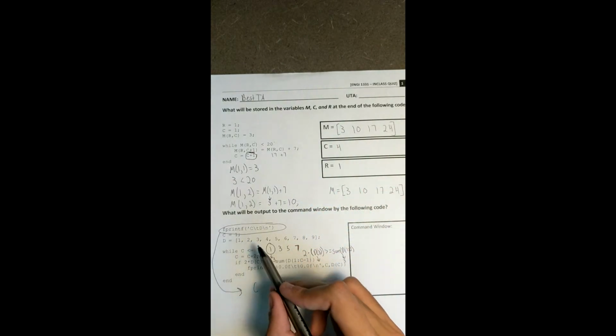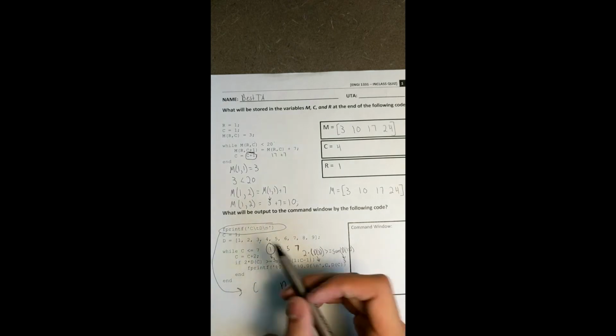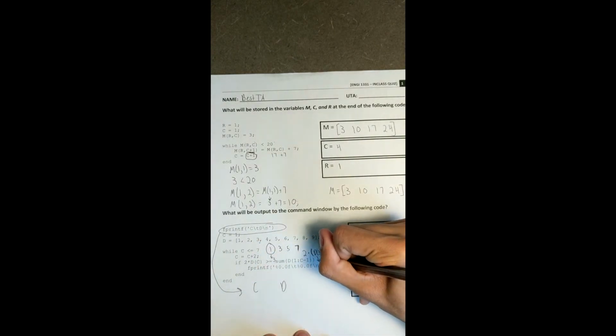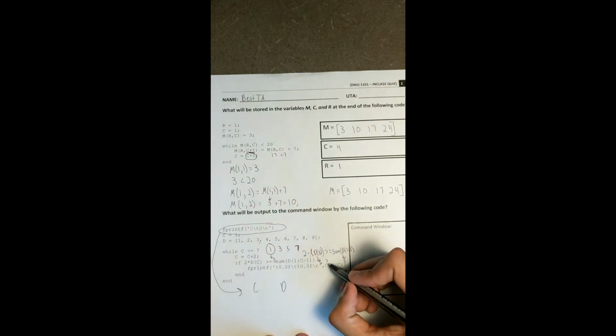So we know that the sum of D from 1 to 2 is just 3, and we know that 2 times D of 3, since D of 3 is 3, we know that's 6. So since 6 is greater than or equal to 3, we can run our loop.